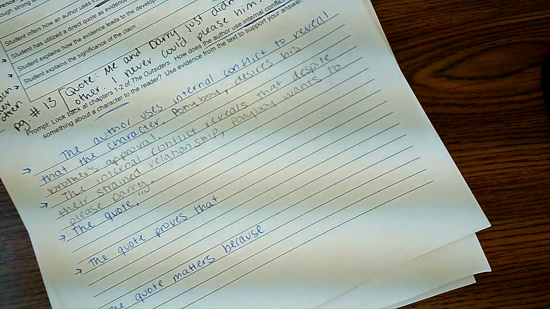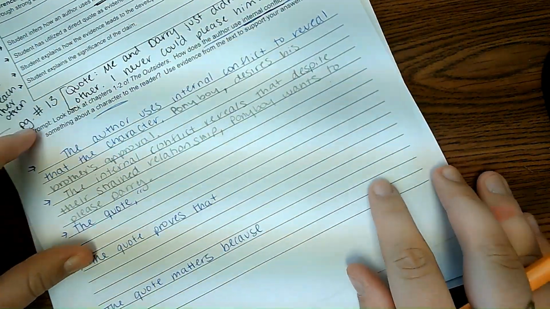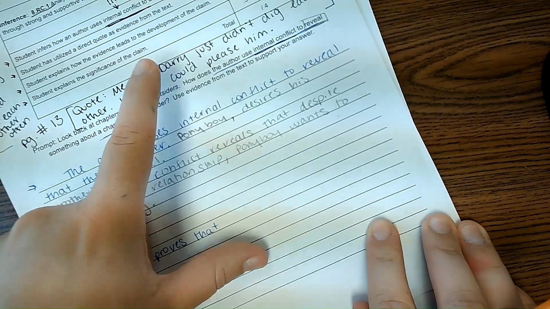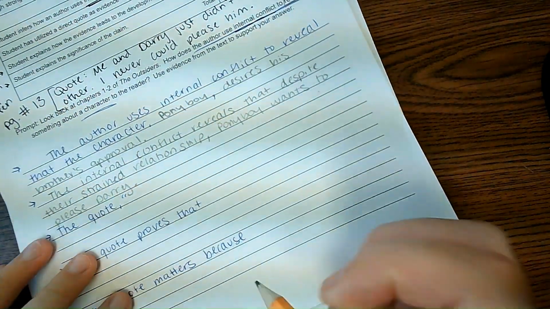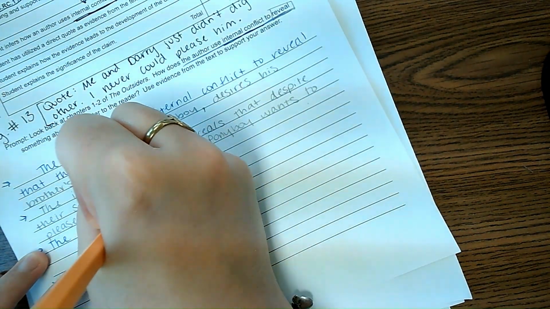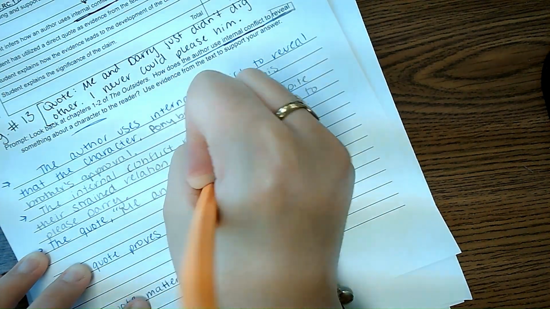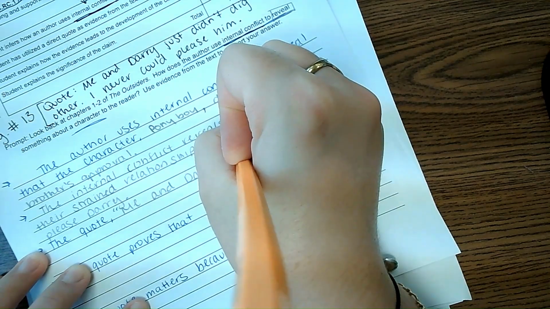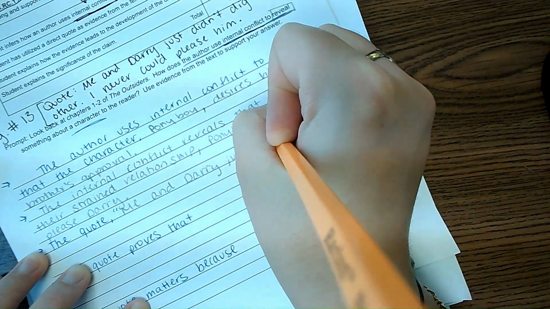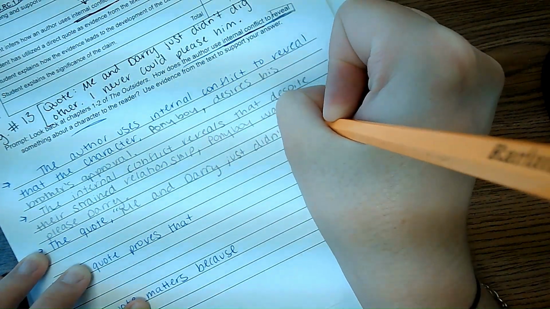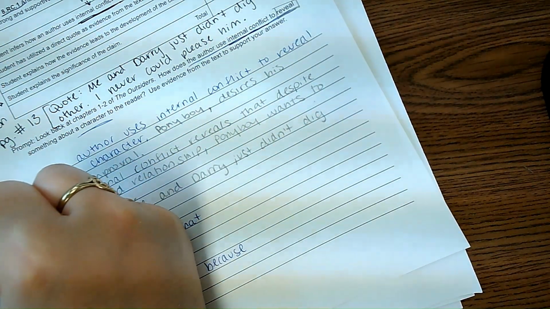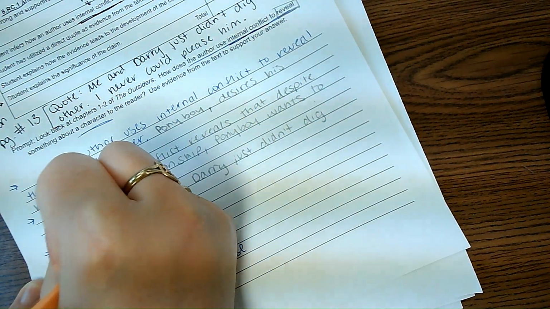Now I'm going to use this quote to prove that. But I have to first state the quote. So I'm going to pull from what I've written up here because it's already on there. Me and Darry just didn't dig each other.